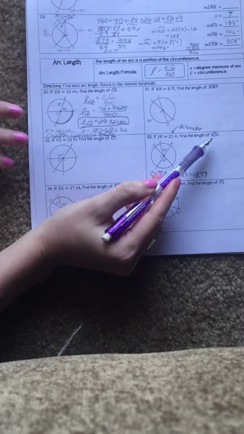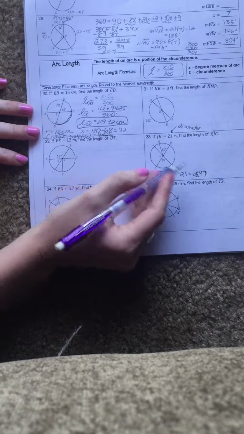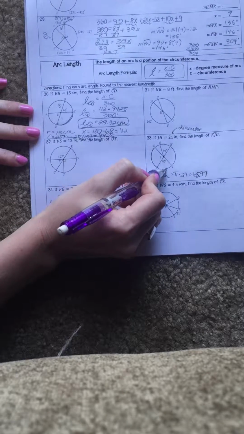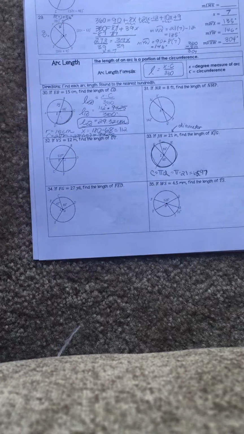And then I need the degree of the arc. So KJG, so K through J all the way around to G. It's this whole thing that we're finding the length of. It's almost 360 degrees, but it's not.